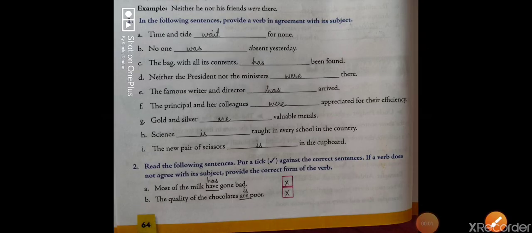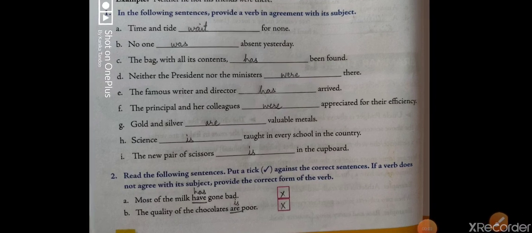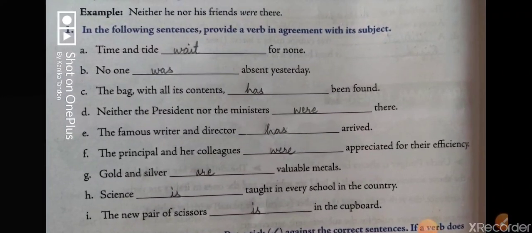Next is on page number 64. In this we have to write, in the following sentences provide a verb in agreement with its subject. So we have to write according to the subject a verb that is agreeing with this. So first is time and tide dash for none. So it is time and tide wait for none. No one was absent yesterday. The bag with all its contents has been found. Neither the president nor the ministers were there.